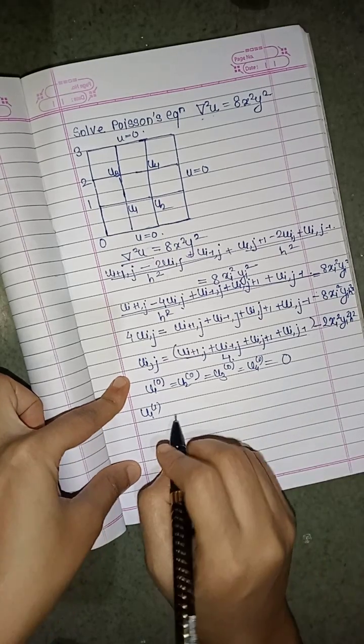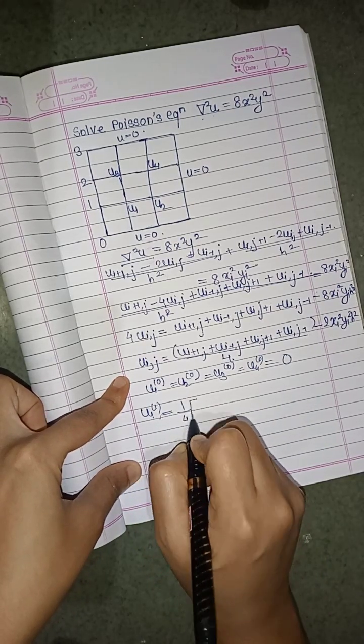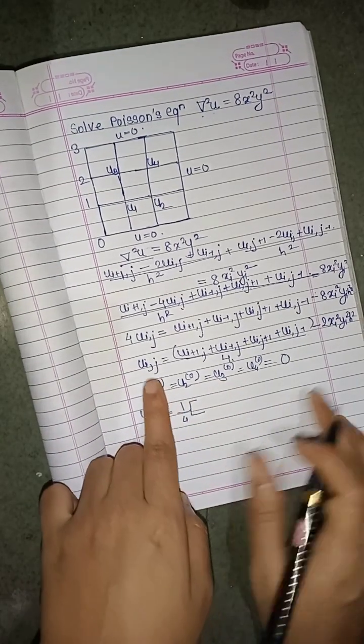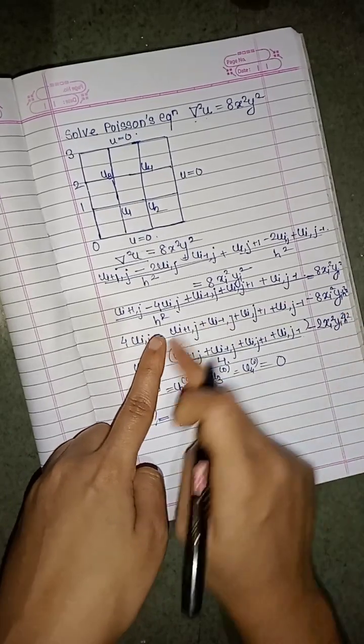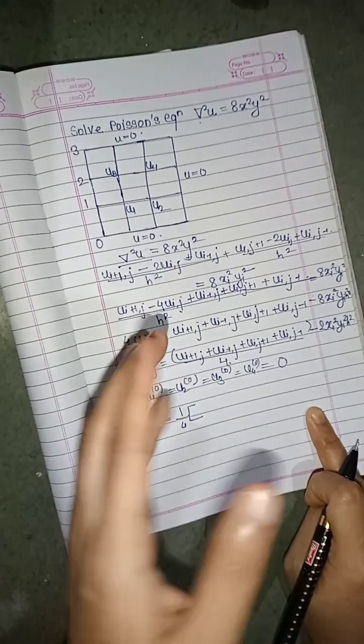So u1(1) is the first approximation, which is given by 1 upon 4 into, now as we have calculated this formula, we need to use this formula for the standard rule.